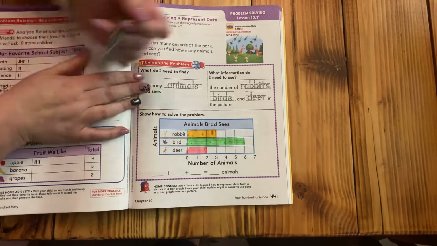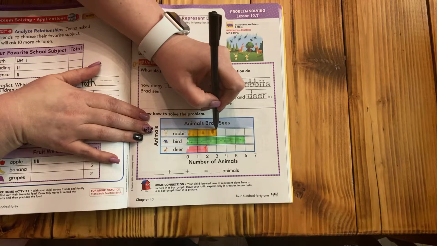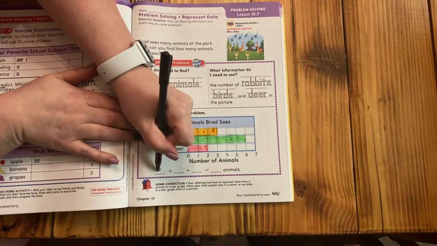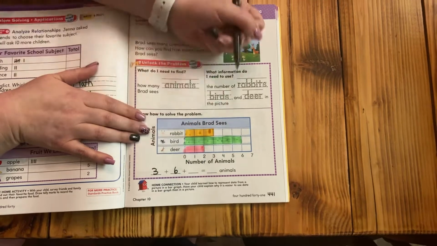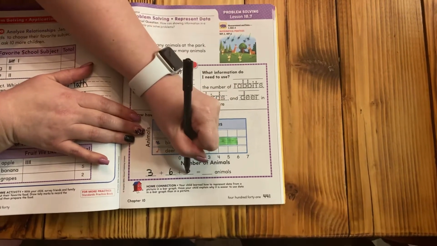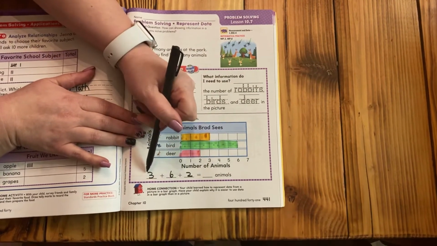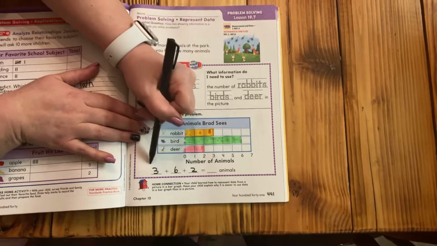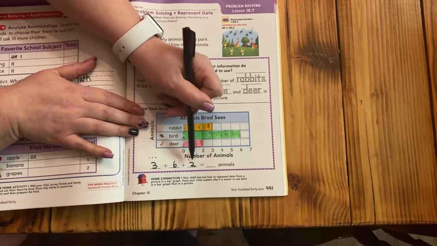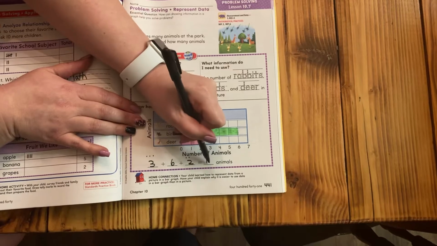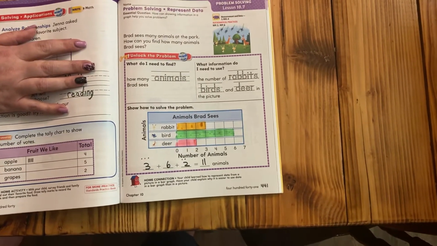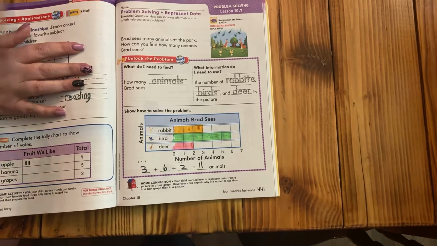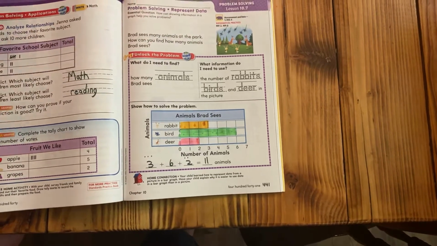So we're going to put all those numbers together. So on rabbits, I saw 3. On birds, I saw 6. And on deer, I saw 2. So 6, 7, 8, 9, 10, 11. Brad saw 11 animals in all. Because remember, in all meant we're going to count everything up. All right, friends, let's turn our page.